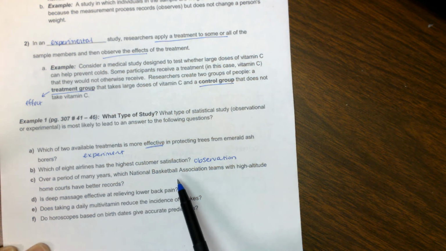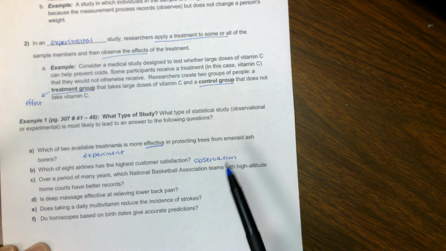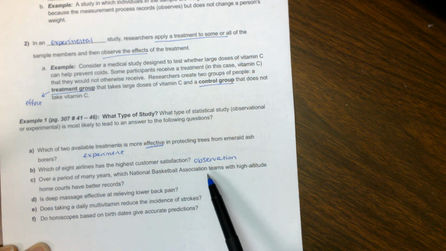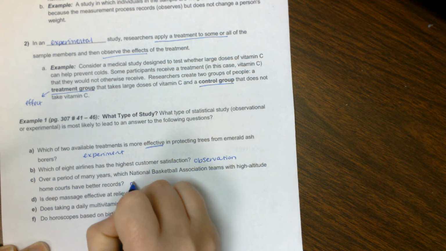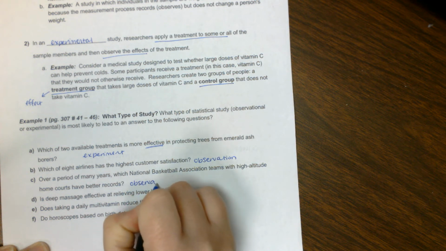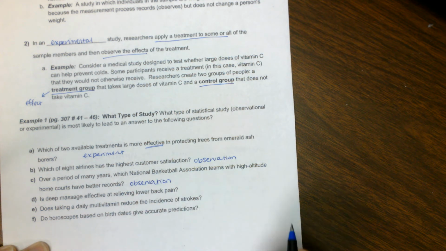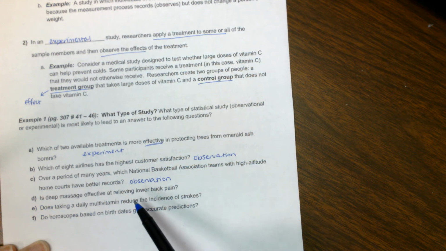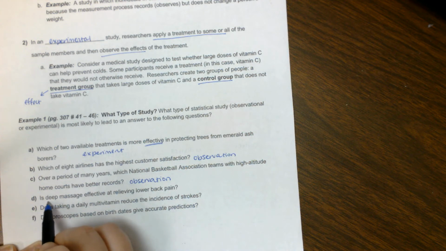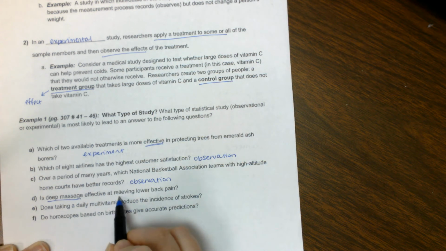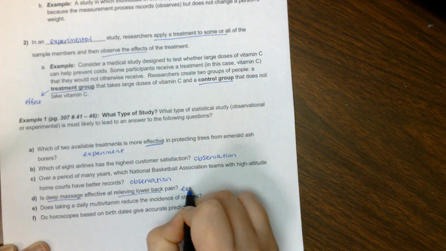Again, you're just looking at past data of NBA teams with high altitude home courts. You're not actually testing anything, so this is just an observation. Okay, for D: is deep massage effective at relieving lower back pain? Again, you'd want to test to see if applying something will achieve something, so this would be an experiment.